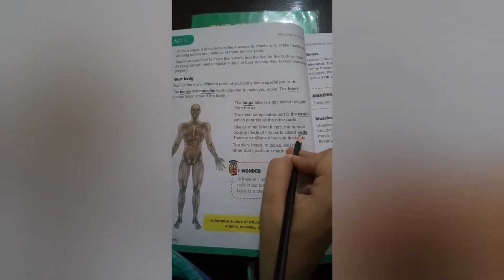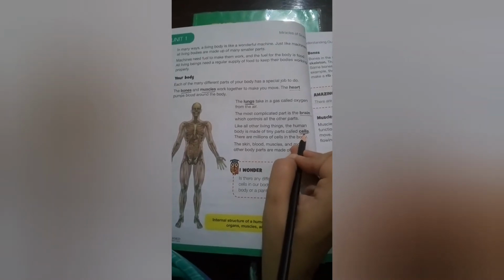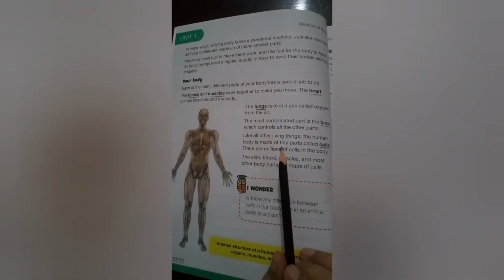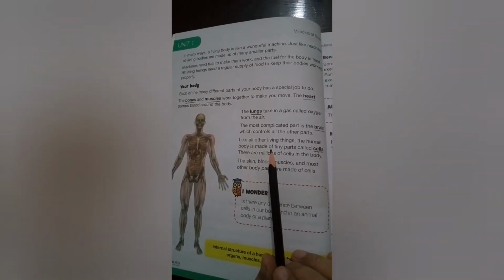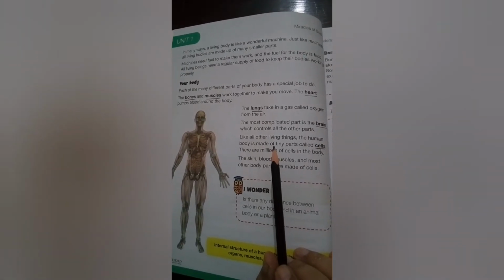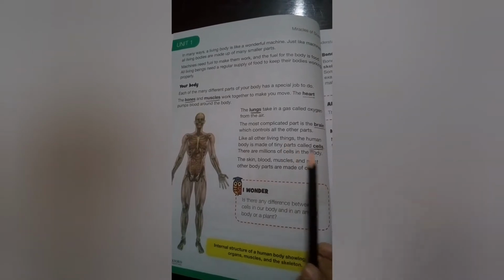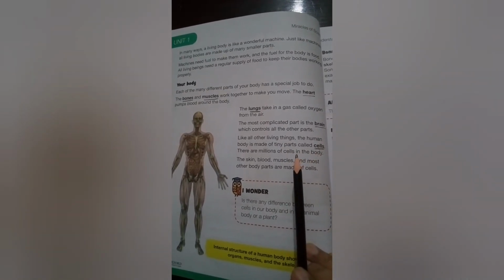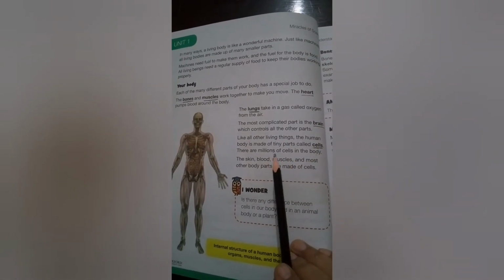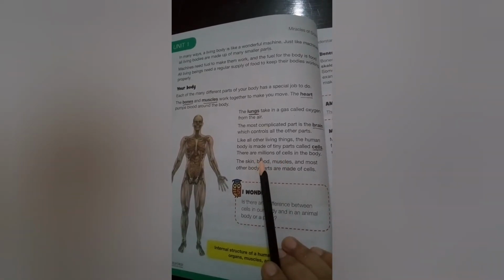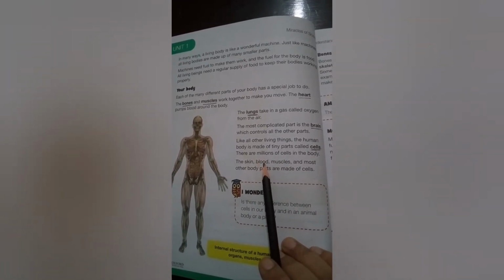Now these cells combine together to form a tissue. But the main thing is that our body is made up of cells. Again, I summarize the topic: our body is made up of cells. Our body contains different parts, different organs, that is heart, lungs, brain. These organs are internal organs. They have different functions. Let us do exercise work.